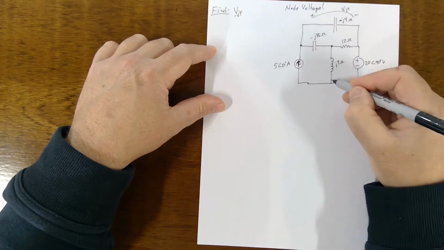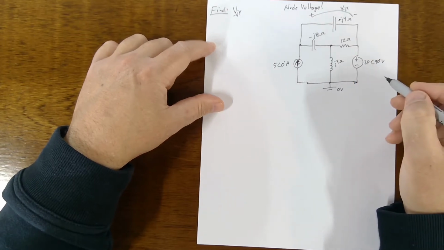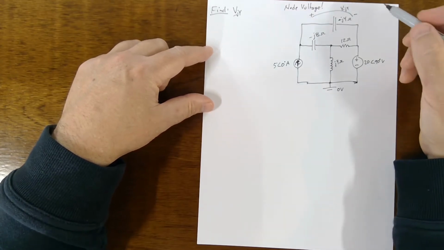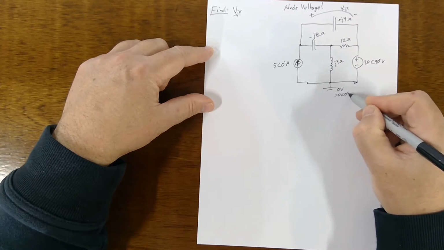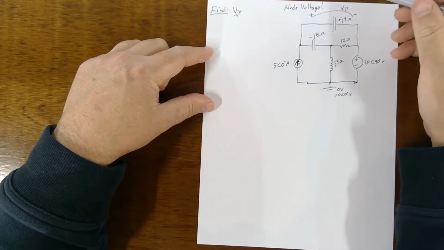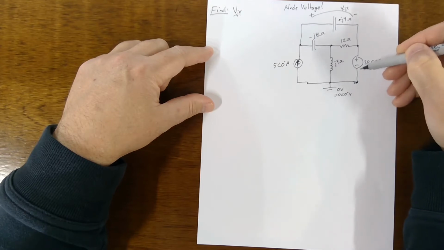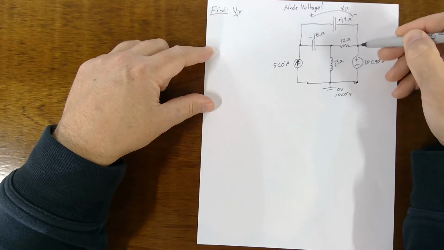Okay, great. So we're going to use node voltage. This is the ground node. This is 0 volts, or 0 angle 0 if you prefer. So we're rising from 0 up across this element here.